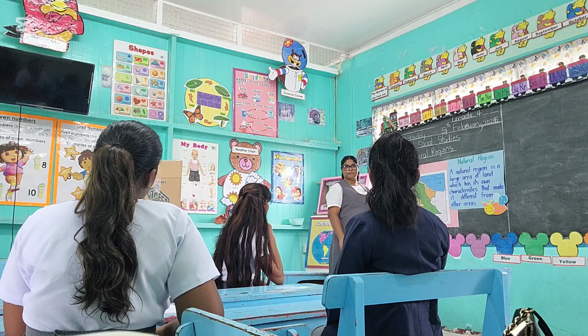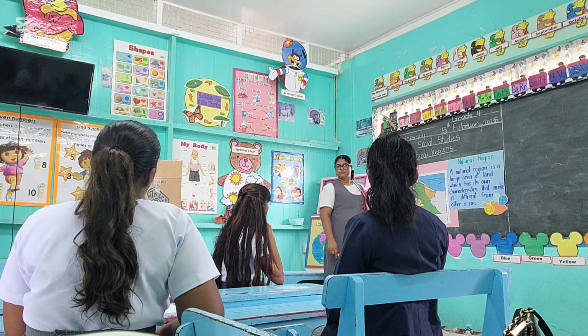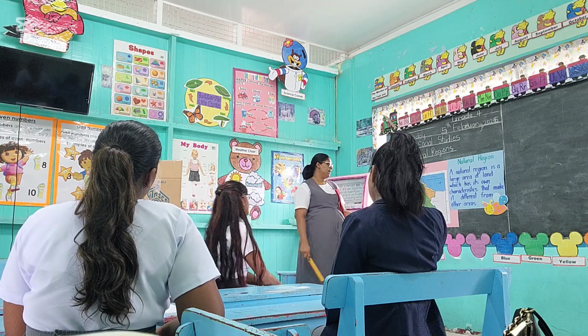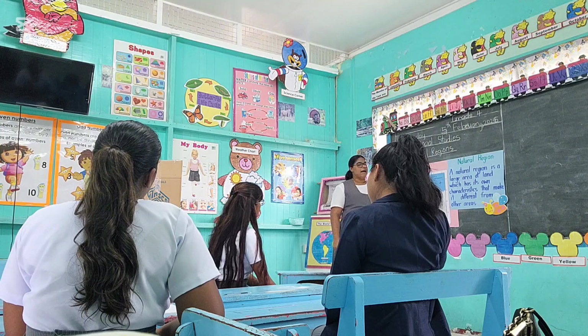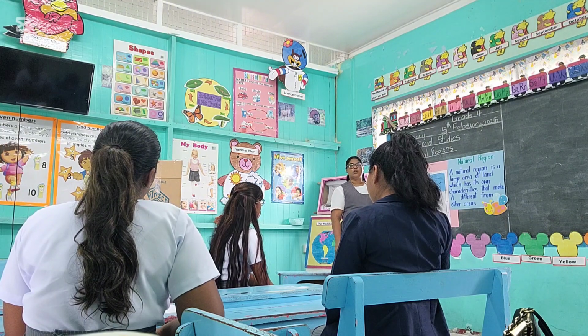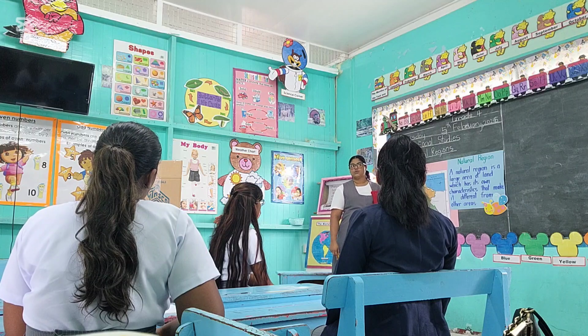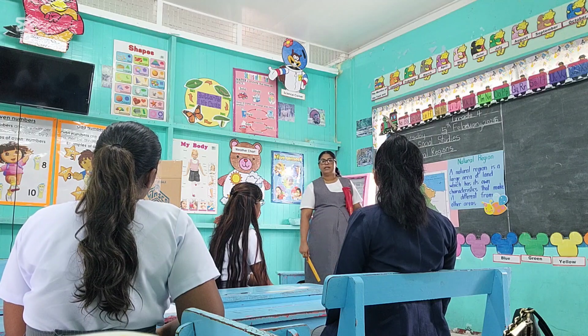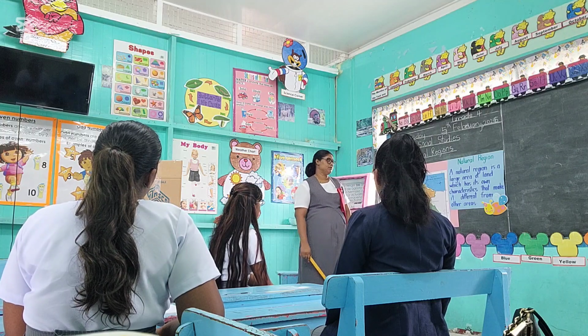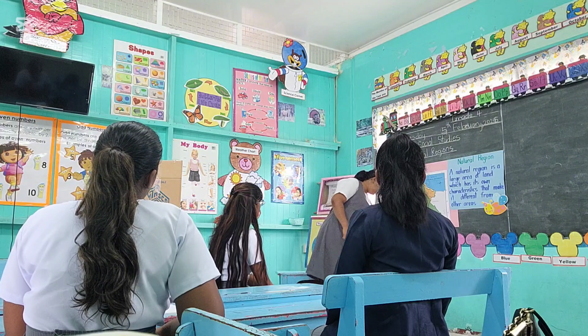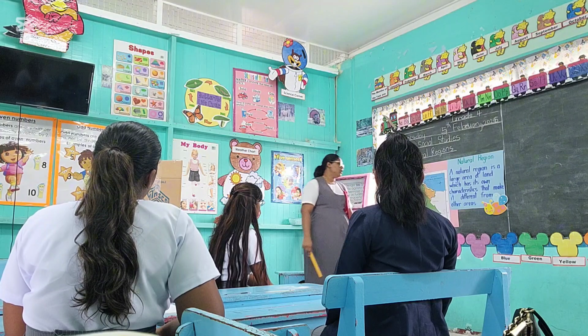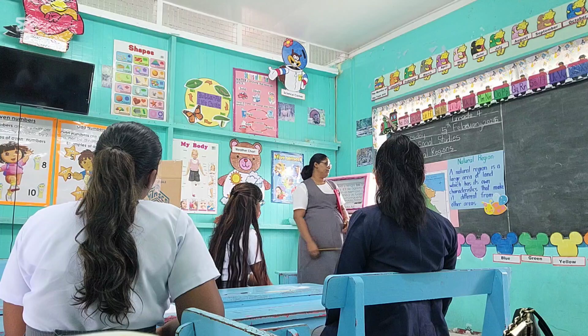What is this map showing you? The map of Guyana. So on the map of Guyana, it's showing you that Guyana has 4 natural regions. How many? 4 natural regions. Good. Very good. Let us name them.